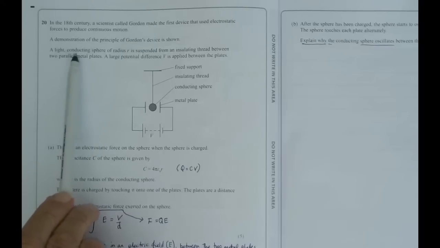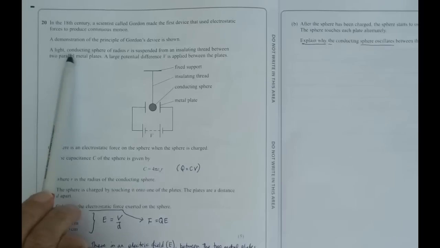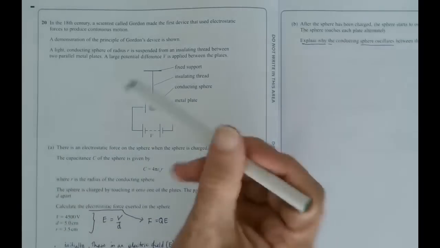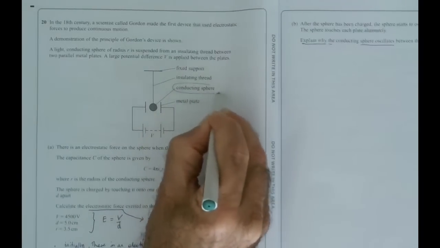A light conducting sphere, so they're telling us what's happening in a diagram. A light conducting sphere, so the conducting sphere is labeled.